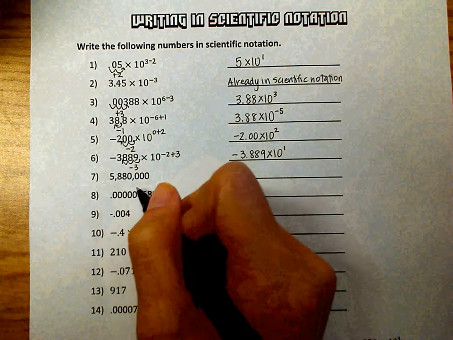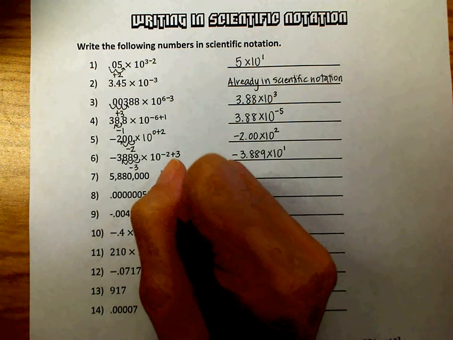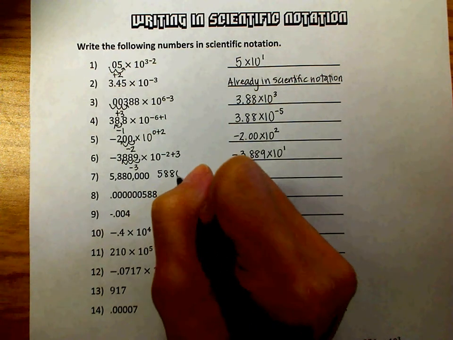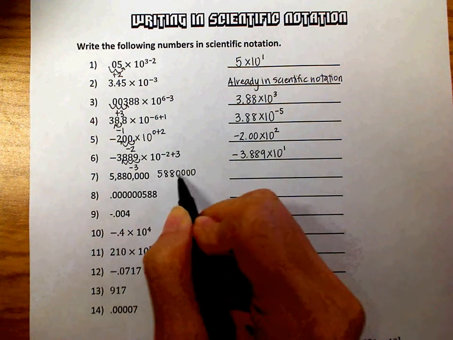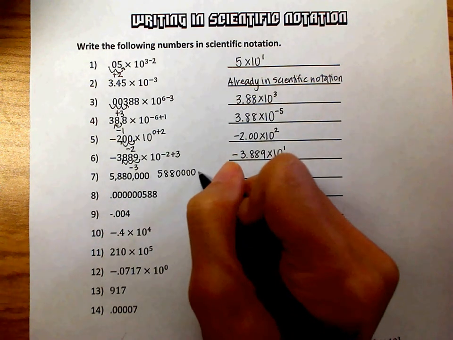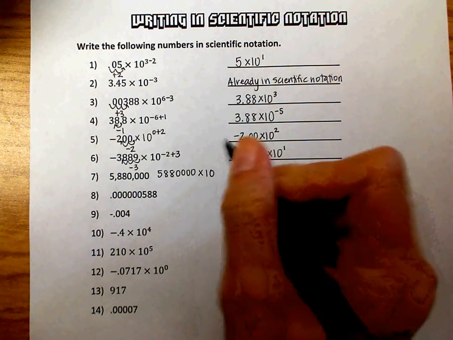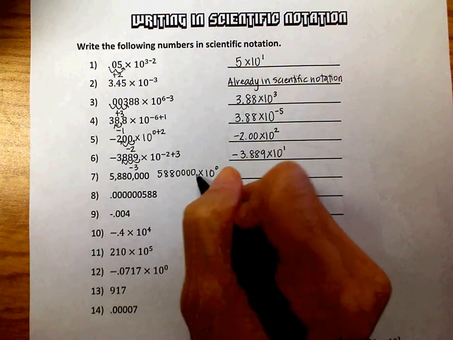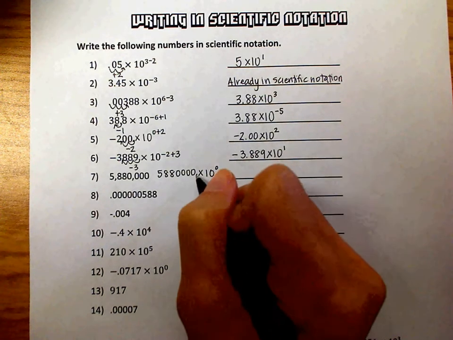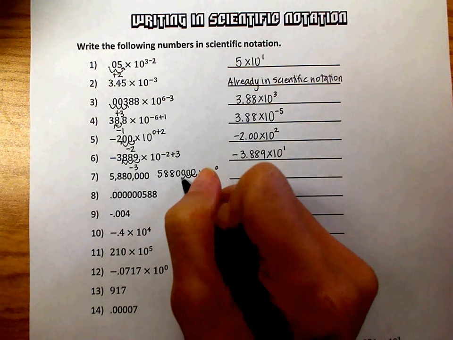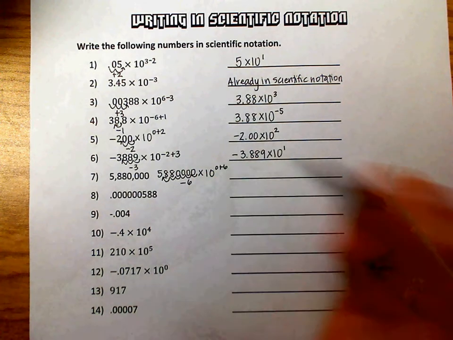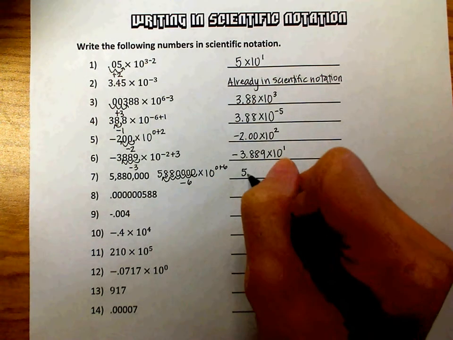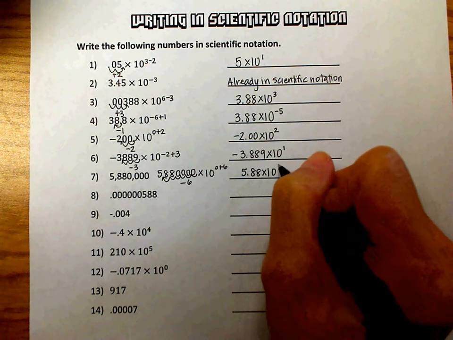Number 7, okay, if it helps you to rewrite it without the commas, okay, so 588 and then 1, 2, 3, 4 zeros, okay, the decimal's here. And by the way, since there's no 10 to the a power, it's 10 to the 0 power, so I have to go back 1, 2, 3, 4, 5, 6, which means I need to add 6 here. So it becomes 5.88 times 10 to the 6th power.